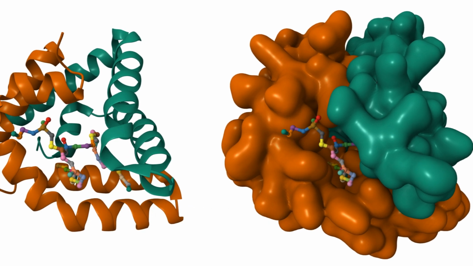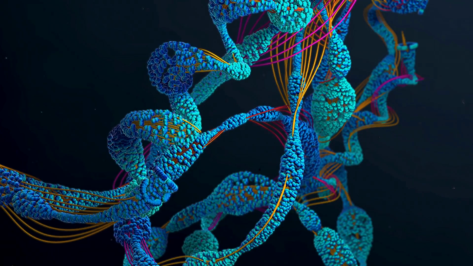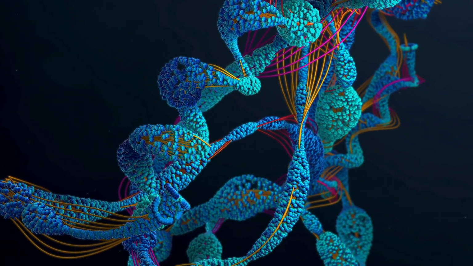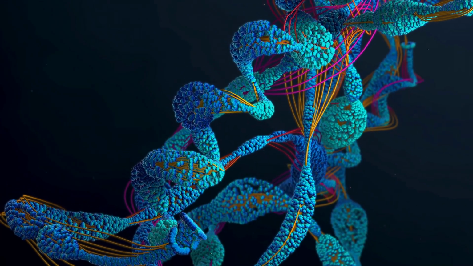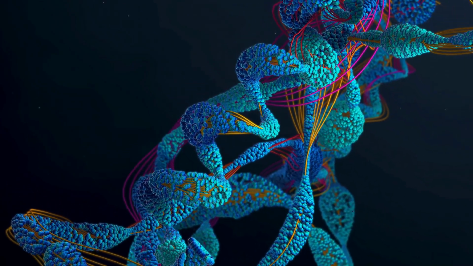There are 4 levels of structure in proteins. The first 3 levels involve a single polypeptide chain, and the 4th level involves a protein that has 2 or more polypeptide chains.